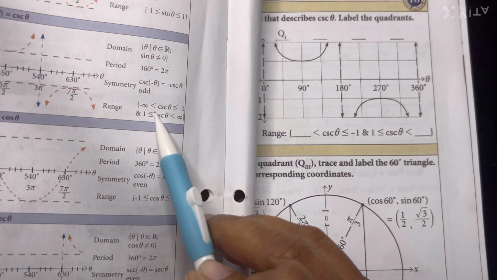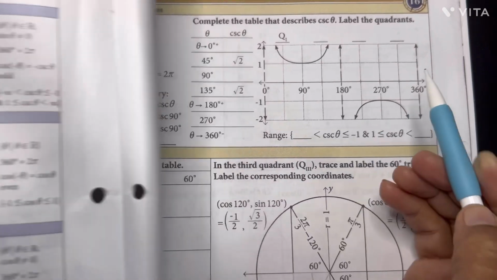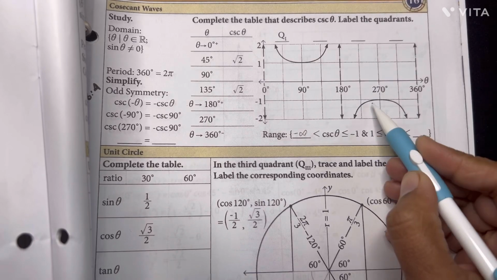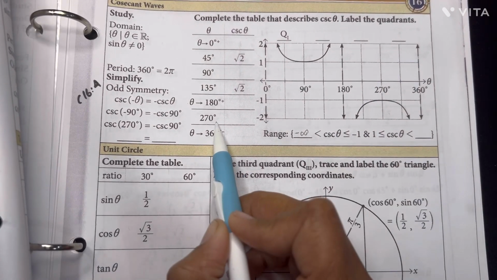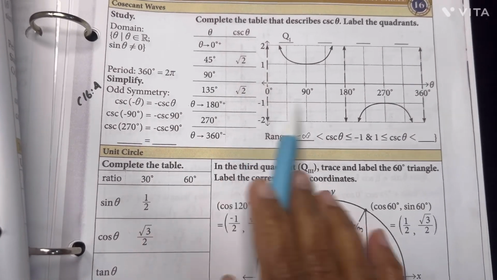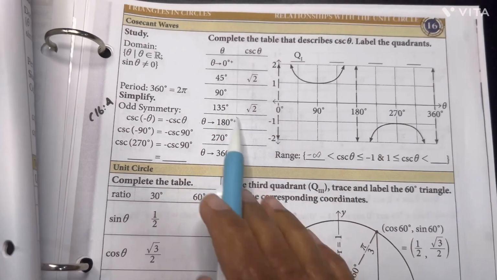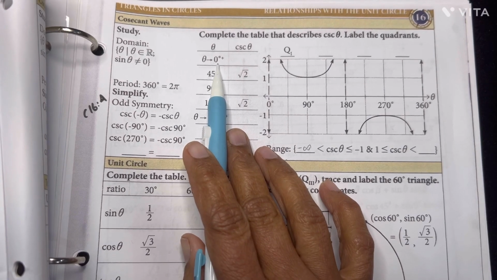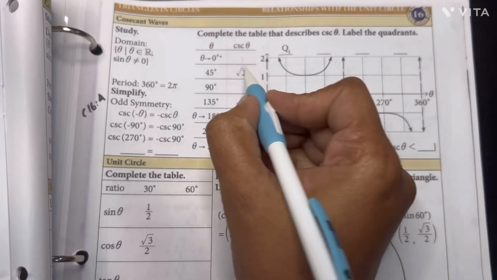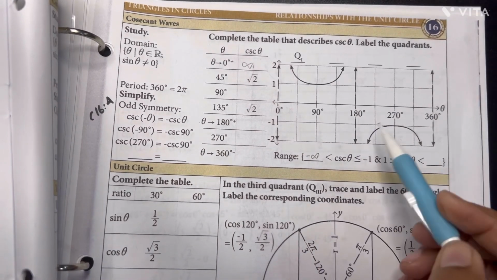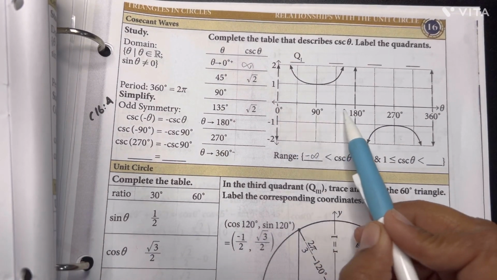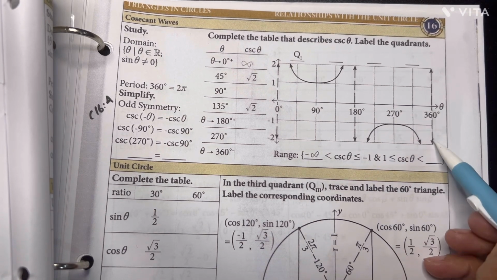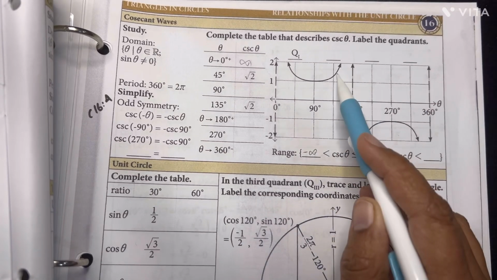so look at this, my range is from negative infinity to negative 1. So, let's maybe fill out this first, it will make more sense. So as my theta approaches 0, my cosecant theta approaches infinity, right? So what happens over here? As my theta goes closer and closer to 0, I'm going to go further and further away. Okay, so it approaches infinity.